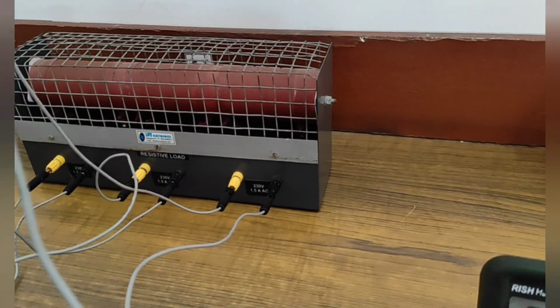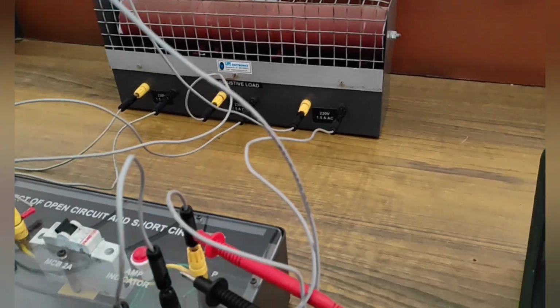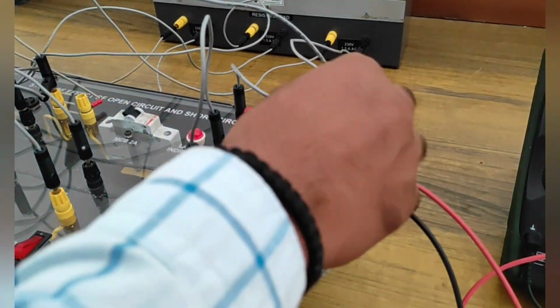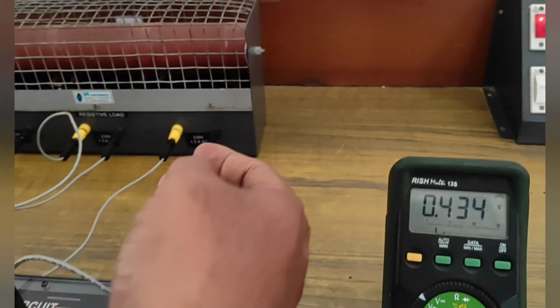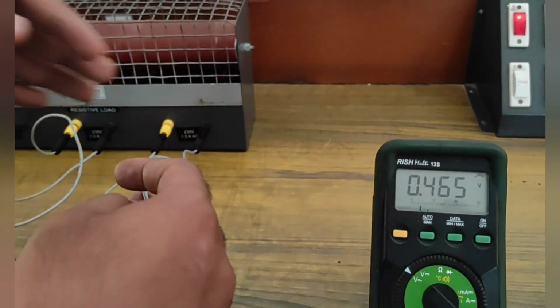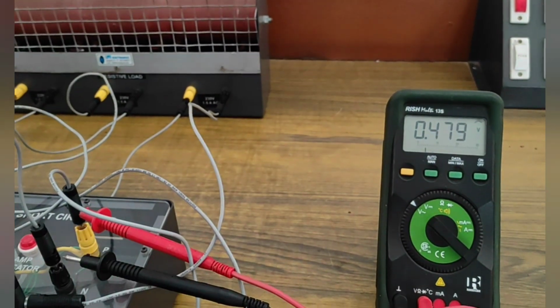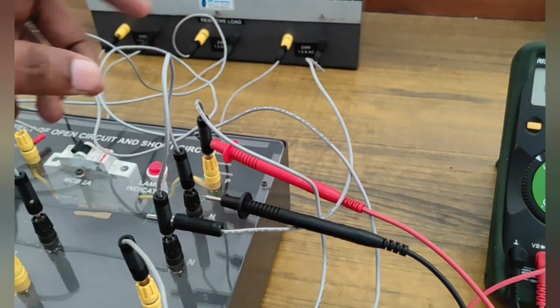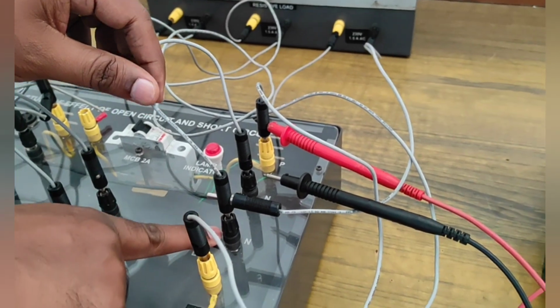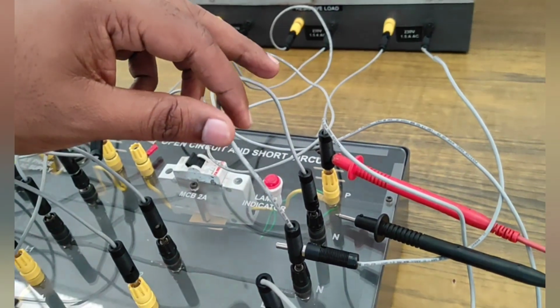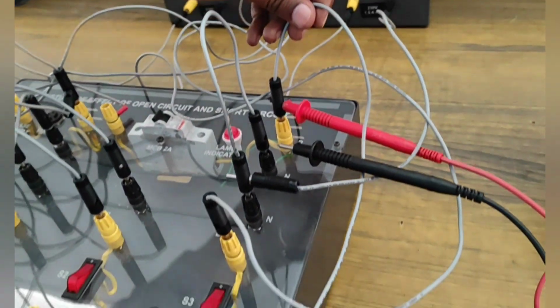Same as here, the yellow lead is connected to the resistor load, and this is connected to the black lead. It's connected to the resistor load. And after that, you just need to do the connection. The neutral has to be shorted here, okay, and the phase has to be shorted.